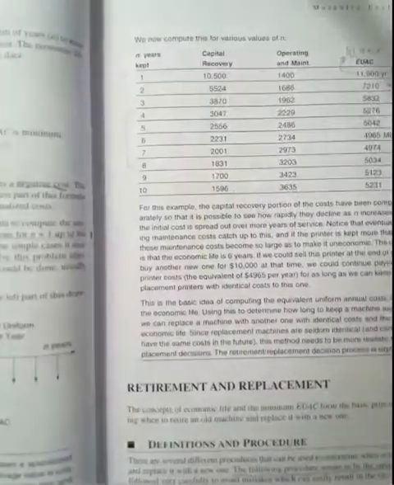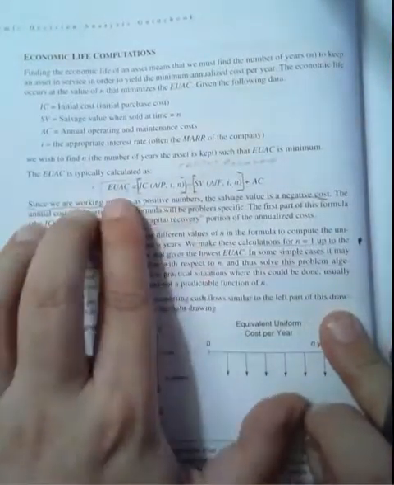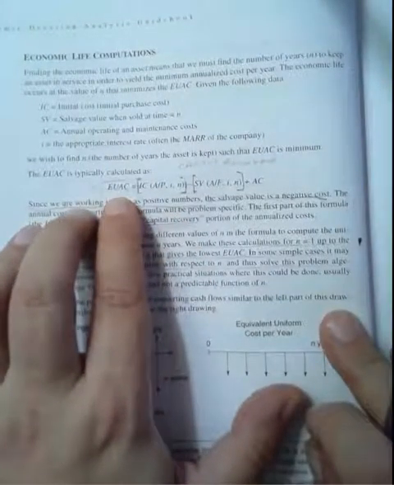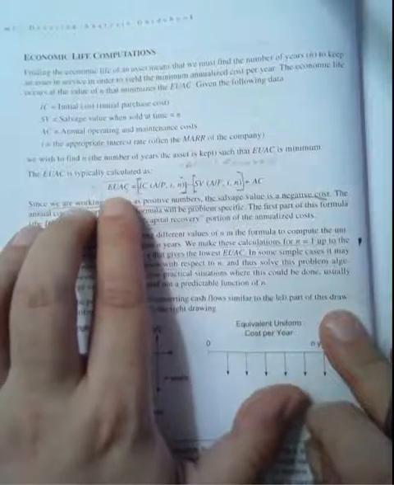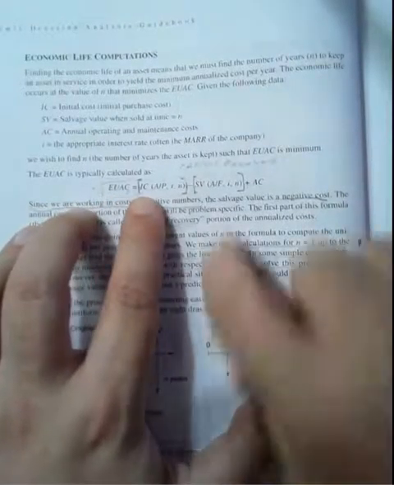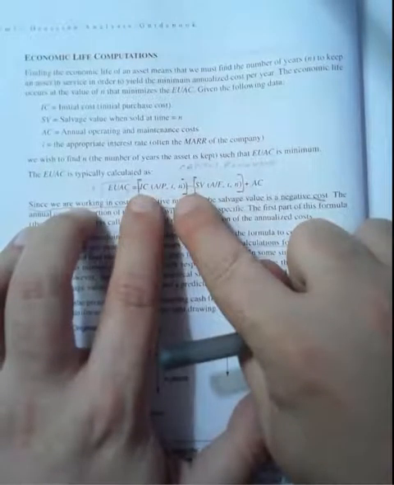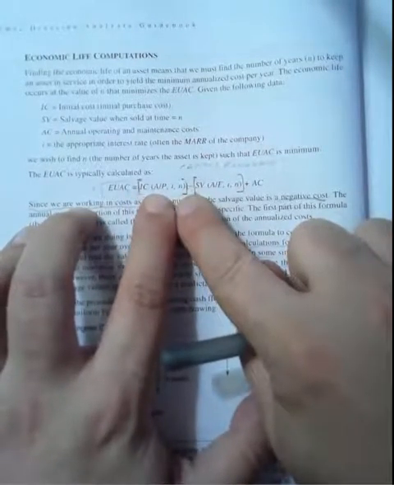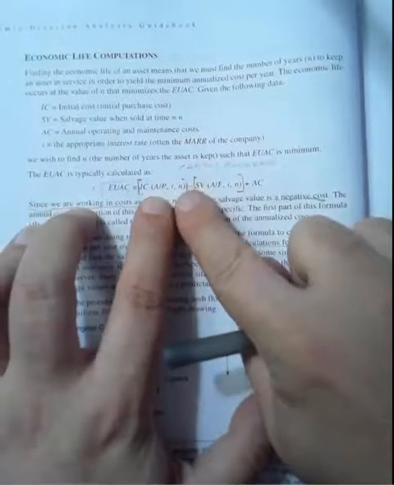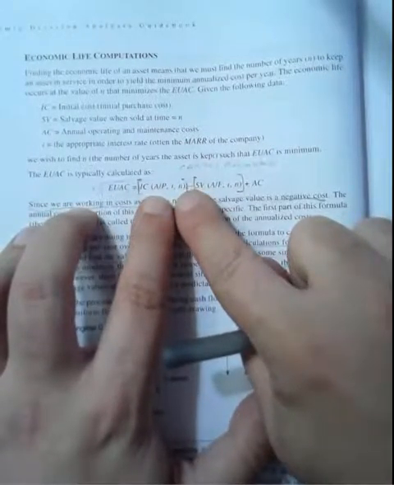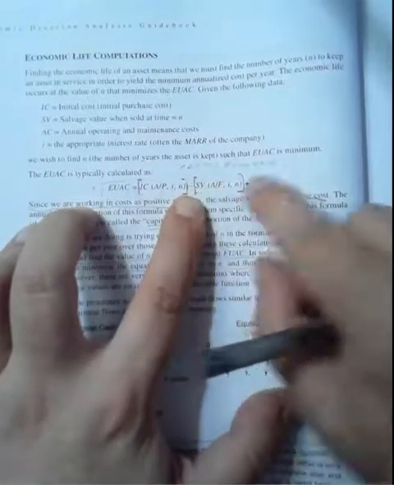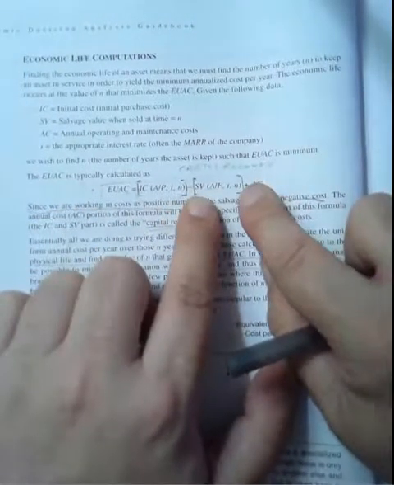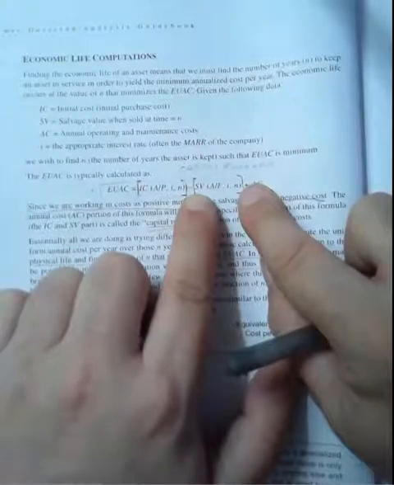The formula in implicit form is given on page 124. And basically says that the equivalent uniform annual cost, meaning the annuity, is equal to annualizing the initial costs, so find the annuity given the purchase price, the present value, the interest rate and the number of years we are simulating for. Then we subtract the annualization of the expected salvage value.